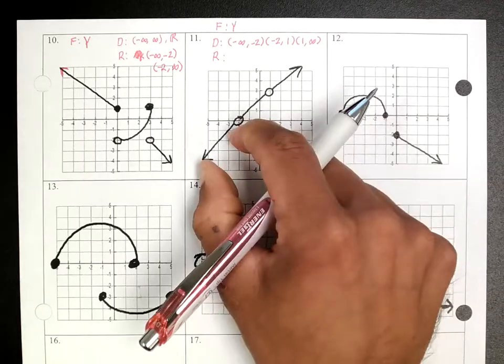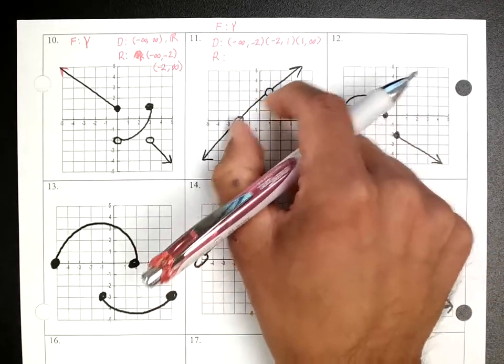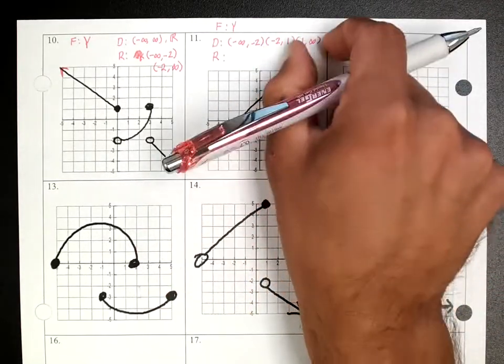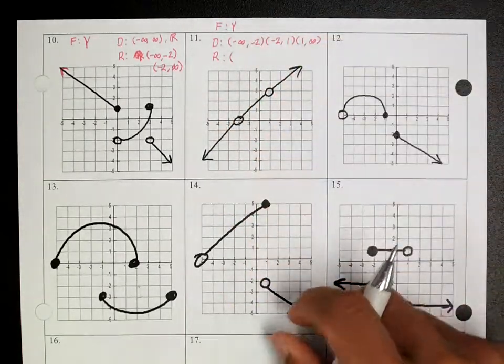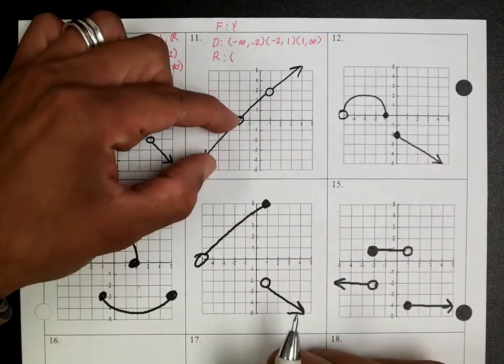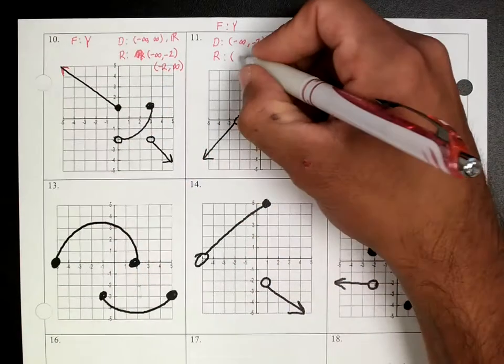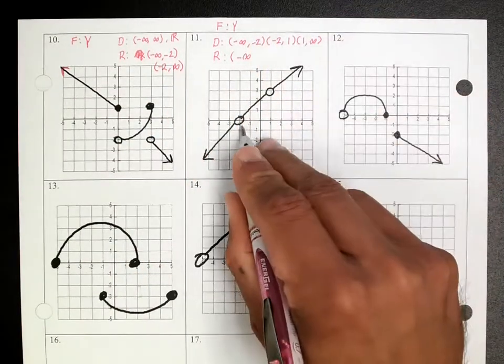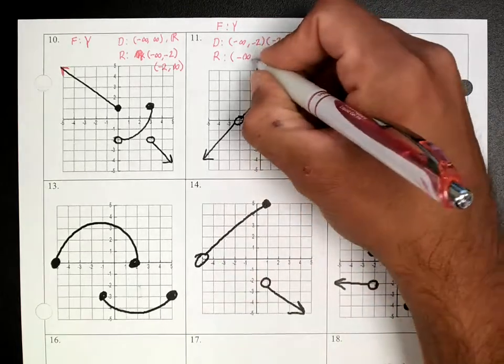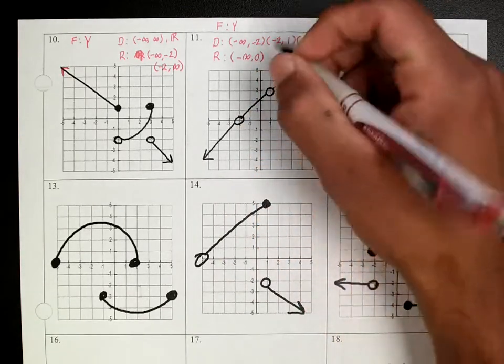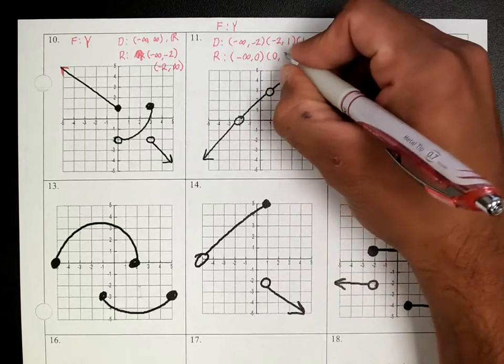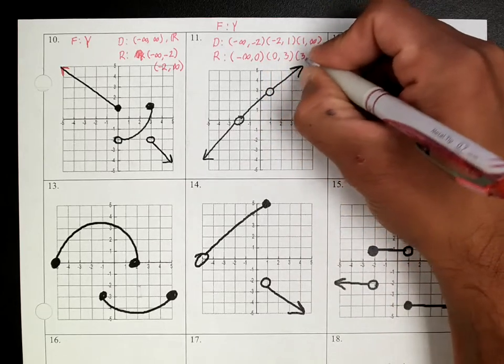Notice that this piece right here is that one, this piece right here is this one, and then that final piece is that. Okay? Now for the range, notice that I'm going like this. That little piece between -infinity and 0, this is the y coordinate right here, would be 0. And then between 0 and 3, which is the y coordinate. And then between 3 and positive infinity.